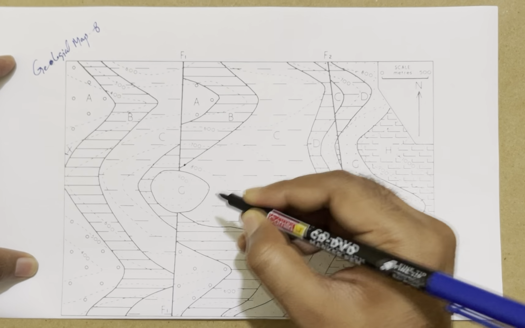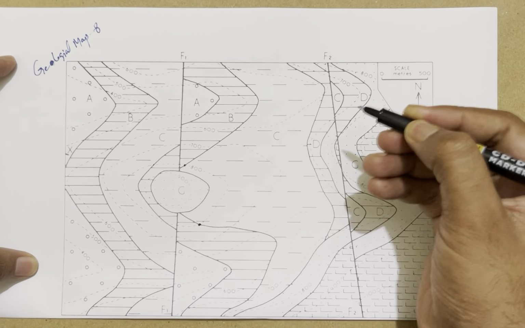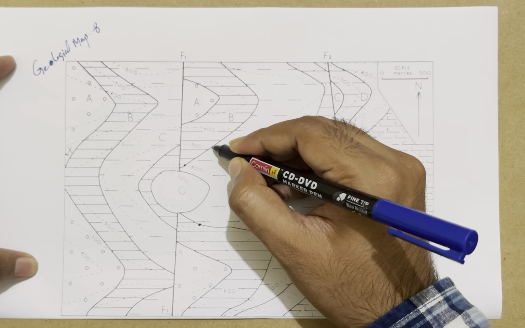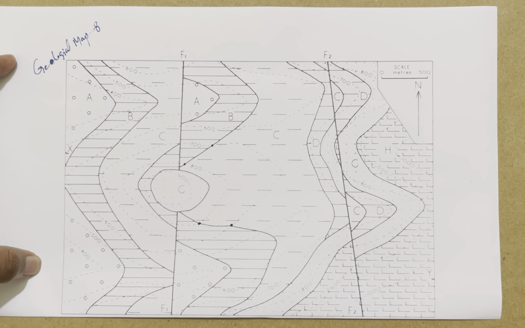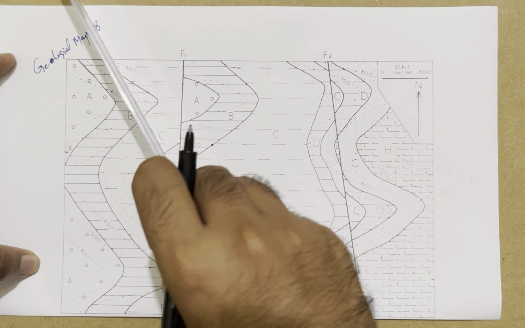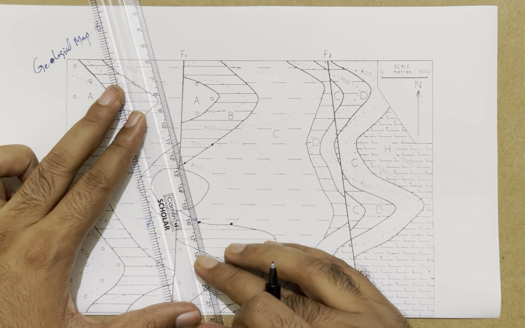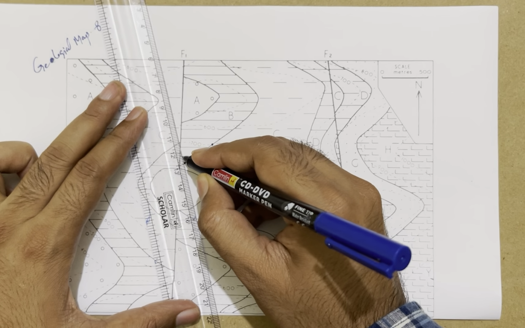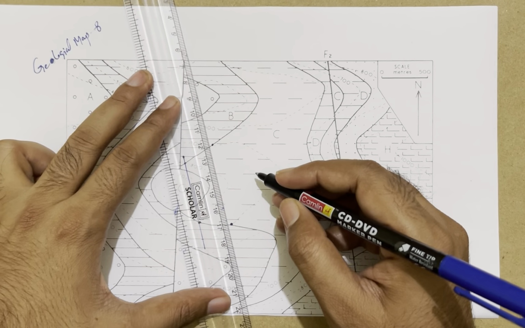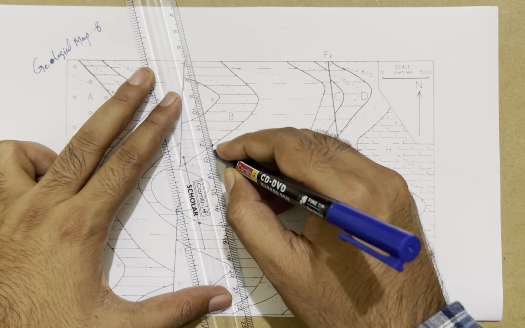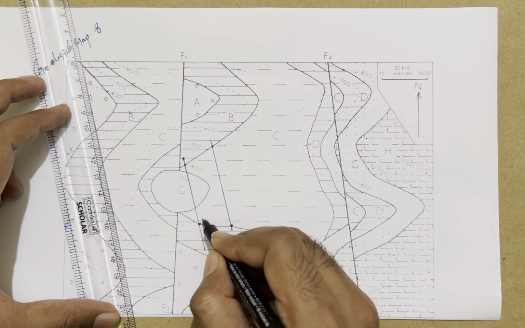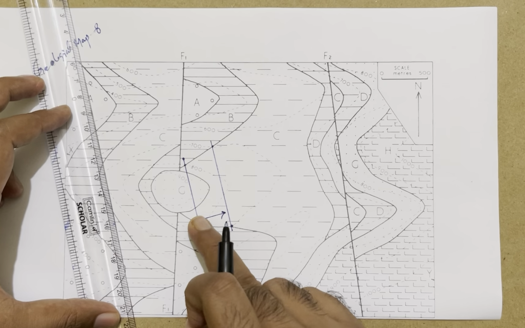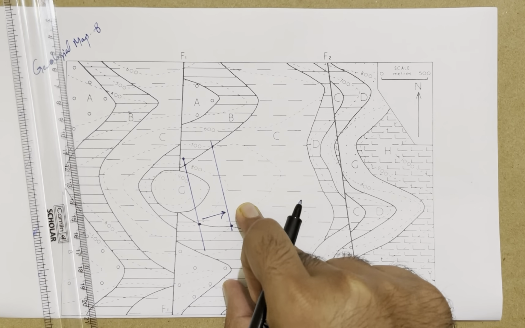Here we have 800, and here we have 800, here we have 700, here we have 700 contour. This is 800, this is a strike. So beds are dipping from higher to lower.